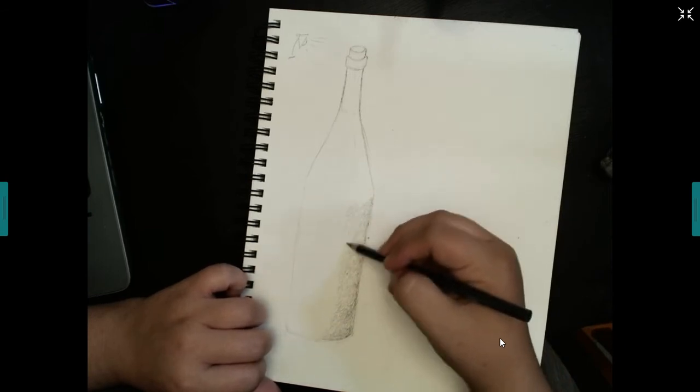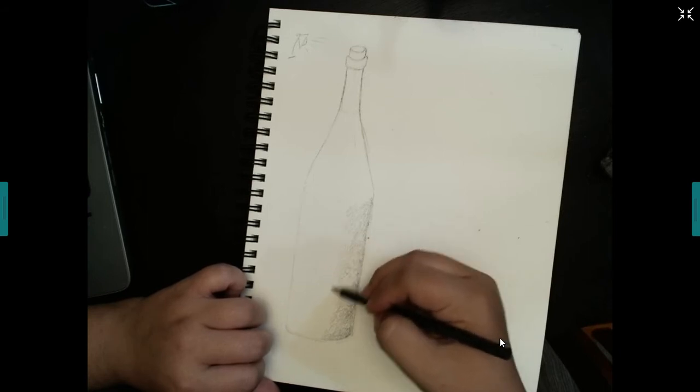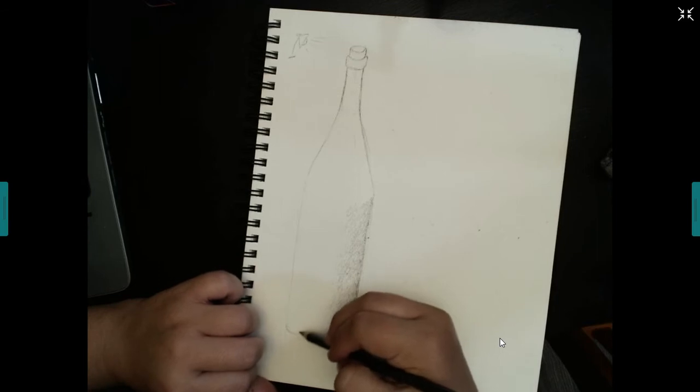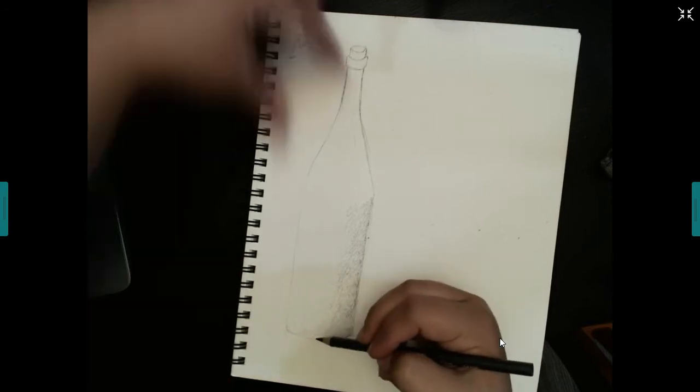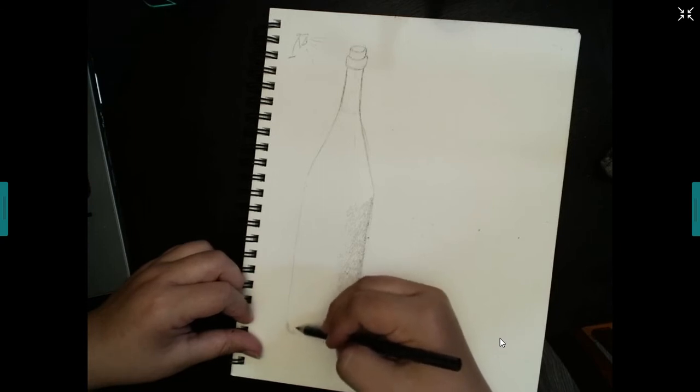And so now I'm going to go back and build up my value a little bit. I'm going to bring this a little bit over because remember my light's coming down. So we are going to get a little bit darker toward the bottom.